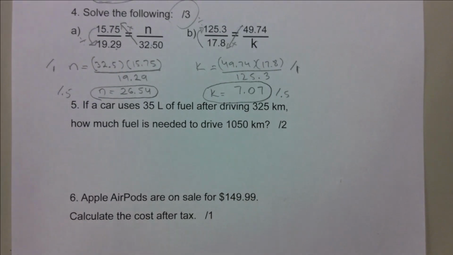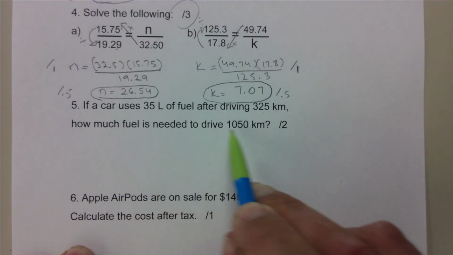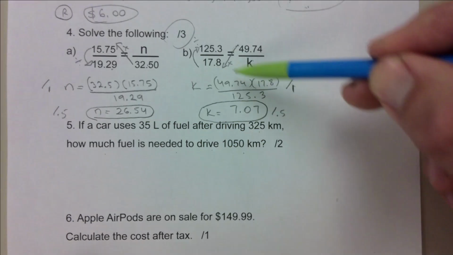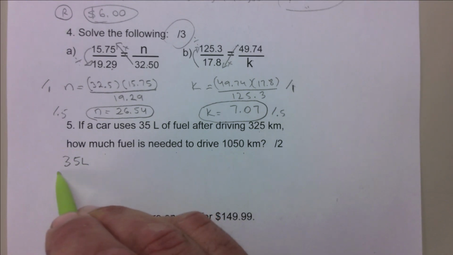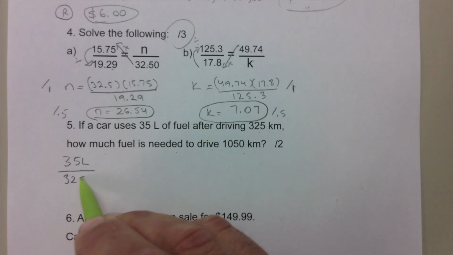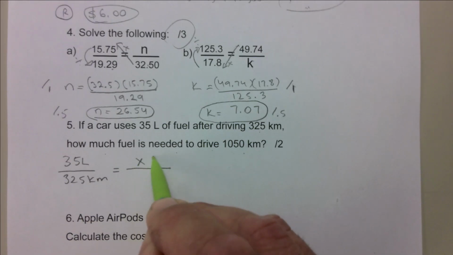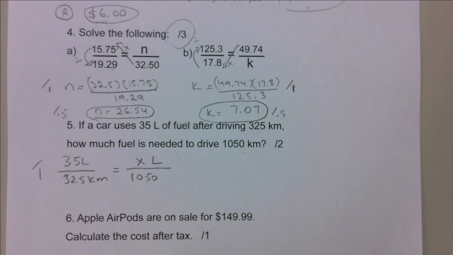Okay, question 5. If a car uses 35 liters of fuel after driving 325 kilometers, how much fuel is needed to drive 1,050 kilometers? I'm actually going to ask you to think of this question when you get one of these. So I'll do this. If it's 35 liters to drive 325 kilometers, then how much fuel is required to travel 1,050? You would get 1 mark for setting it up like that. That would be part of your work. And another mark for actually figuring out the final answer.